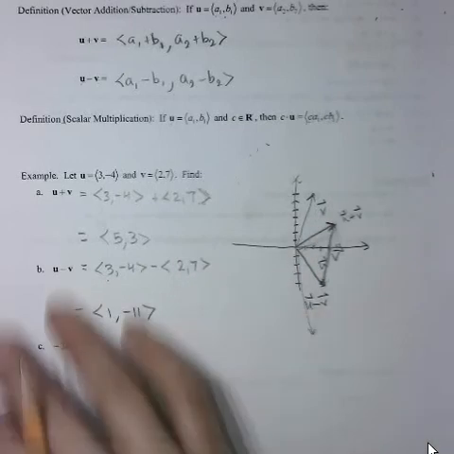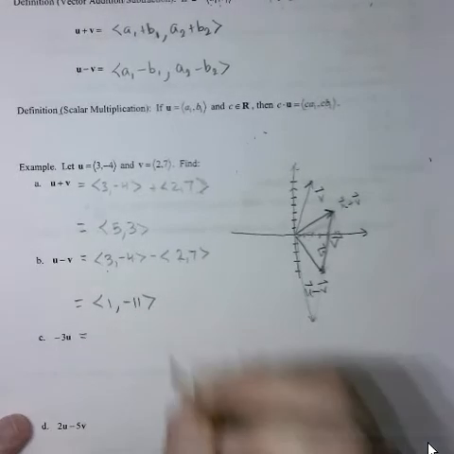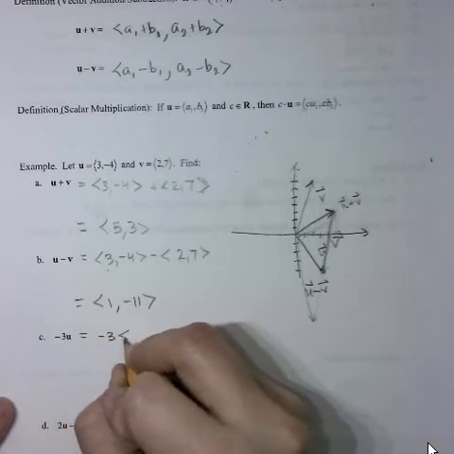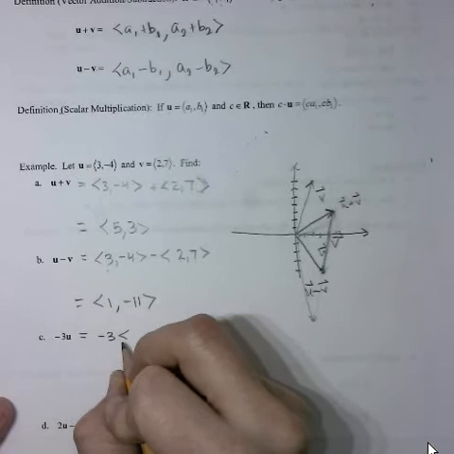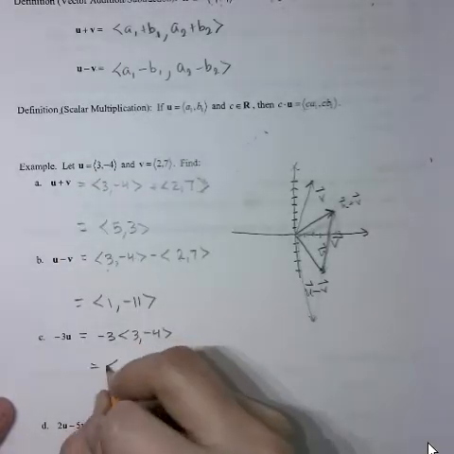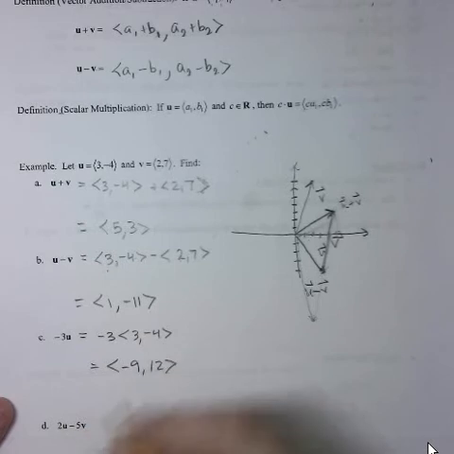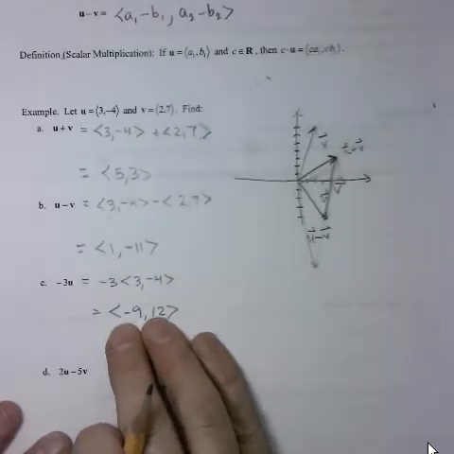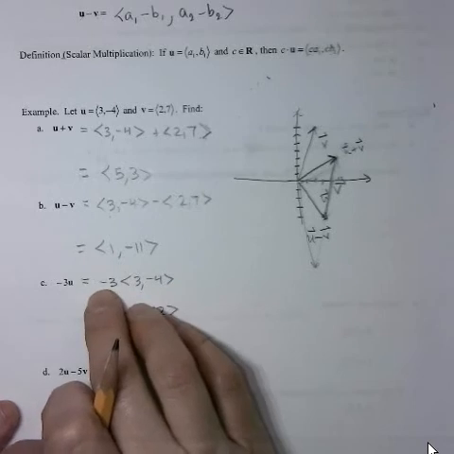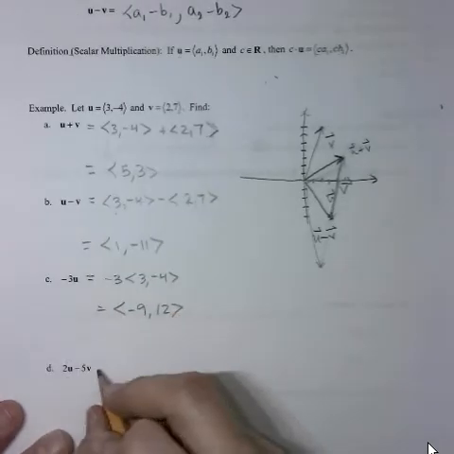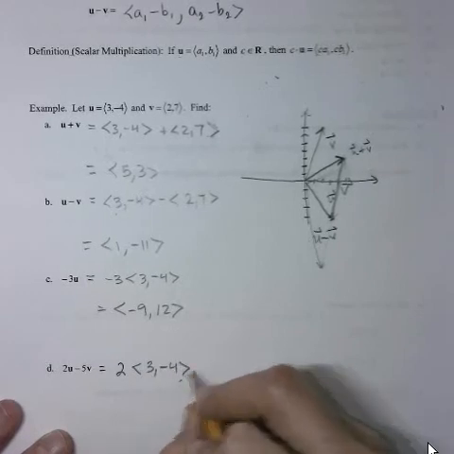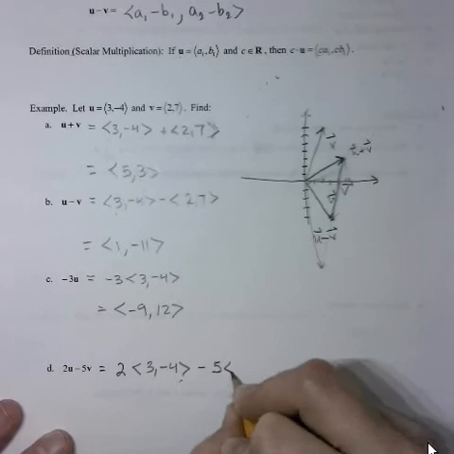All right, negative 3U, we just take negative 3 times our vector, which is 3, negative 4, so we get negative 9, 12. This vector goes in the opposite direction of the original U because the scalar is a negative. 2U minus 5V, we would take 2 times 3, negative 4, minus 5 times 2, 7.